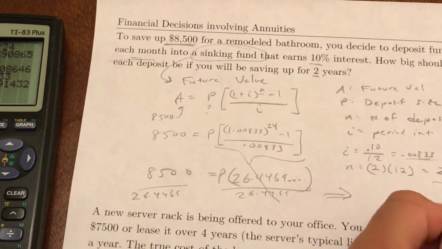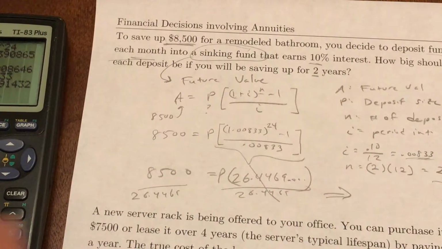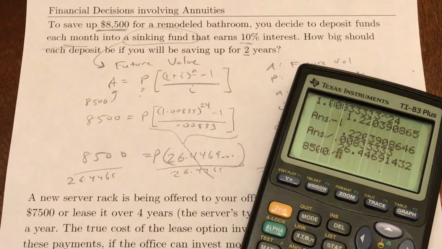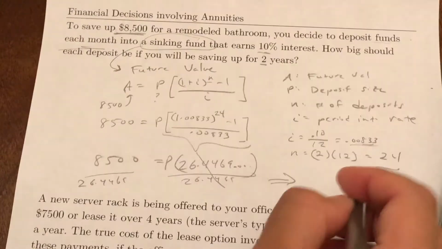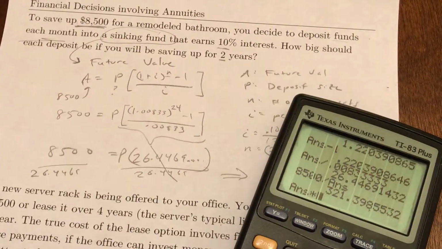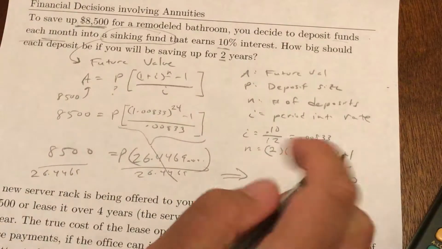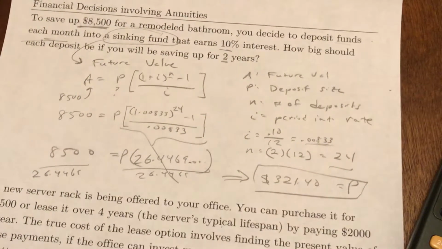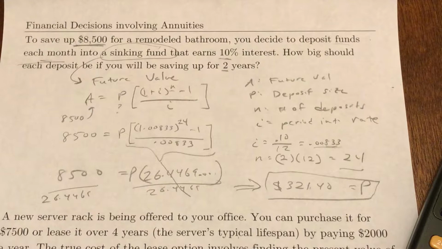And that gives us a deposit size of 8,500 divided by the previous result, which is $321.40, which is pretty reasonable. Put $300 away every month for 2 years, you'll get quite a bit of money. You'll actually get more than just the amount you put in, because of course you're earning interest on this transaction. So by the time 2 years rolls around, you'll have saved up $8,500 by putting in a little bit less than that.